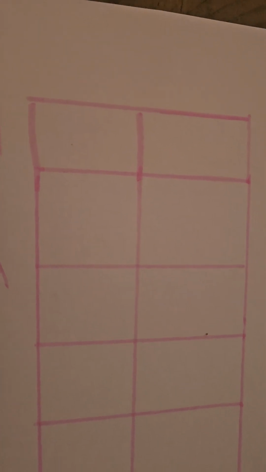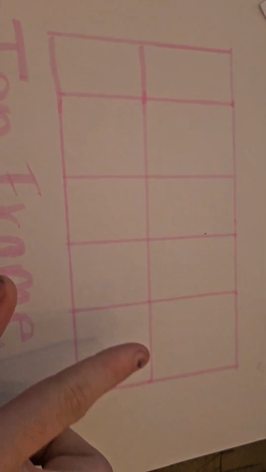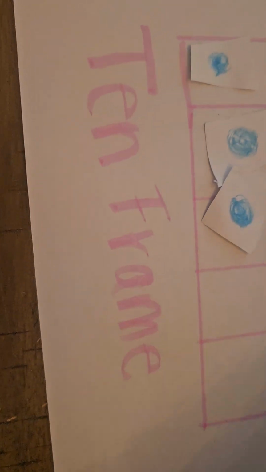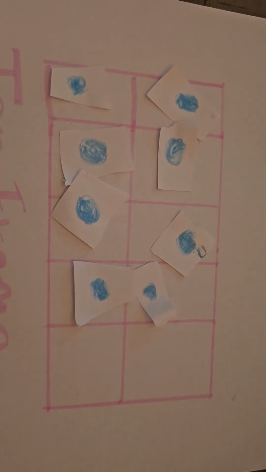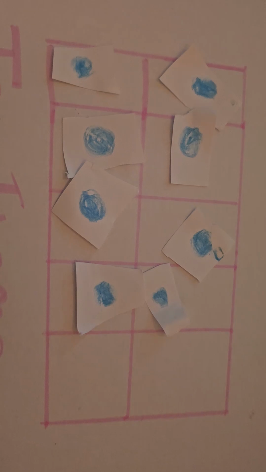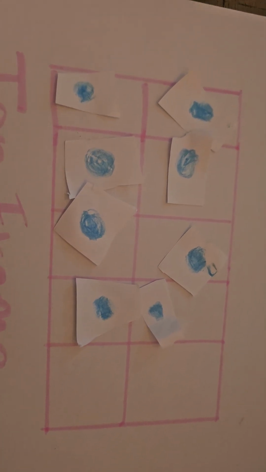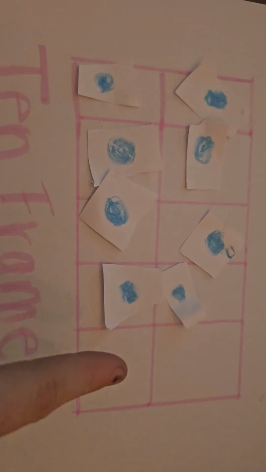And for the assessment of learning, I will give students a ticket out of the door to check for understanding. It'll be something like this. It'll be a 10 frame. And this one is actually going to have, let's just say this is an example of one. This one has 8.